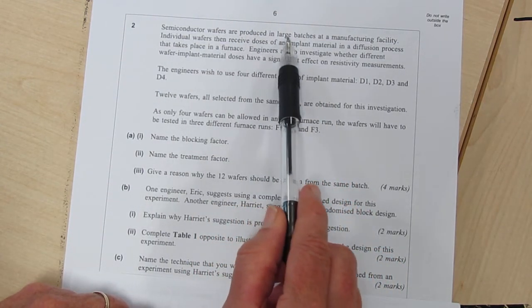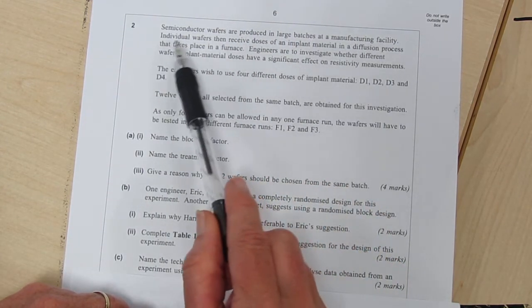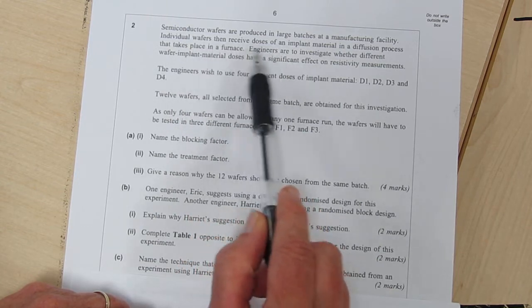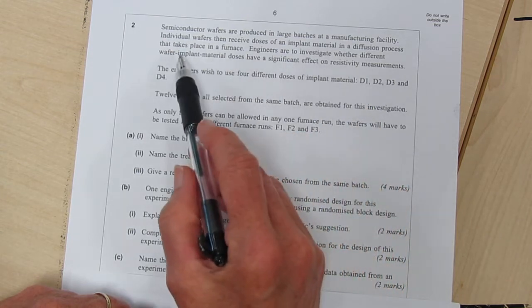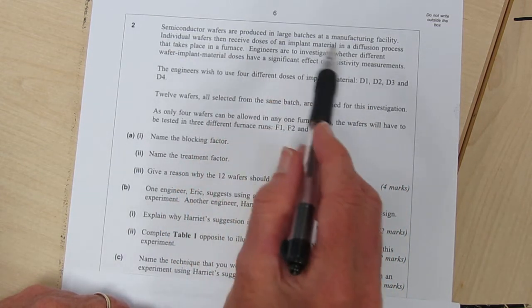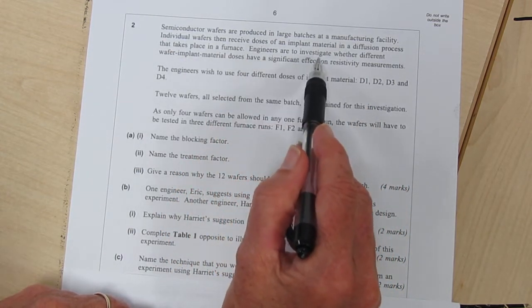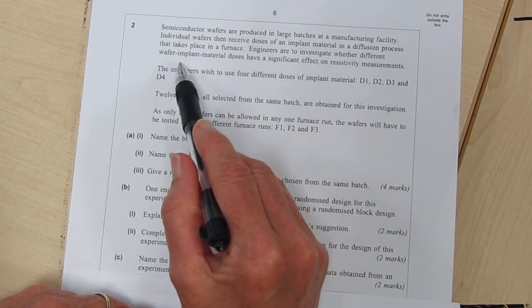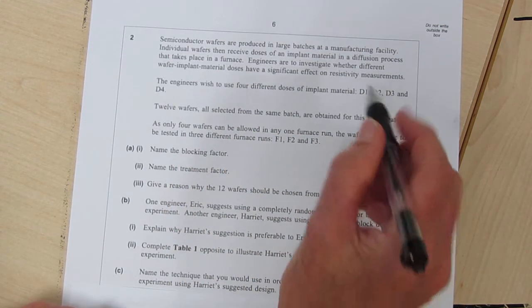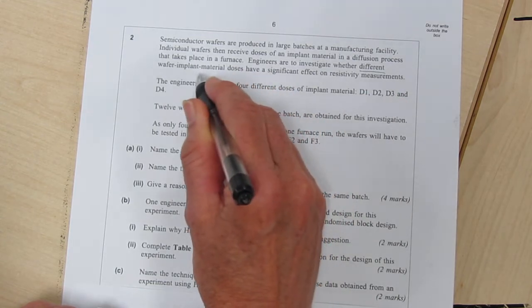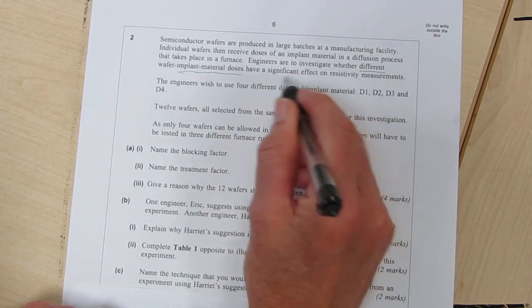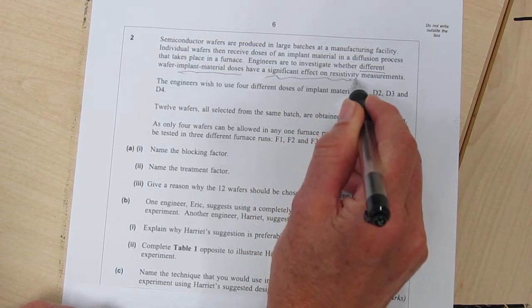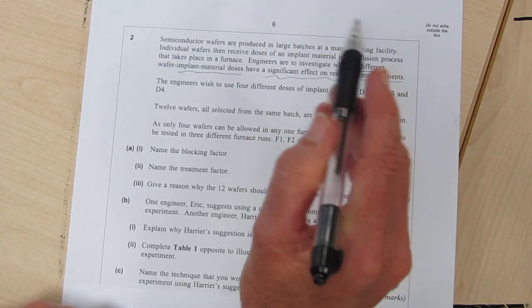Semiconductor wafers are produced in large batches at a manufacturing facility. These wafers receive doses of an implant material in a diffusion process that takes place in a furnace. Engineers are to investigate whether different material doses have a significant effect on resistivity measurements.